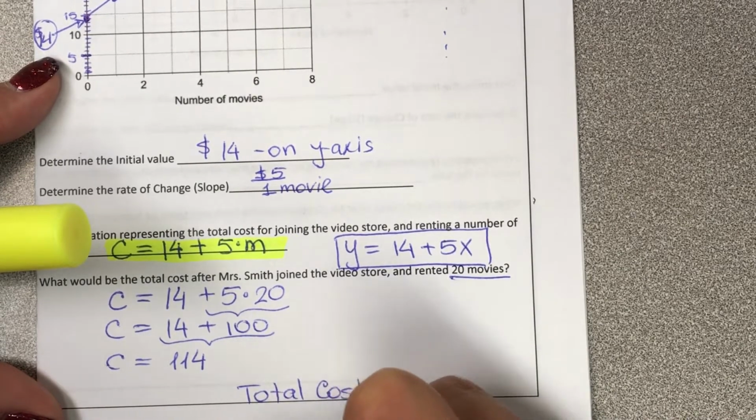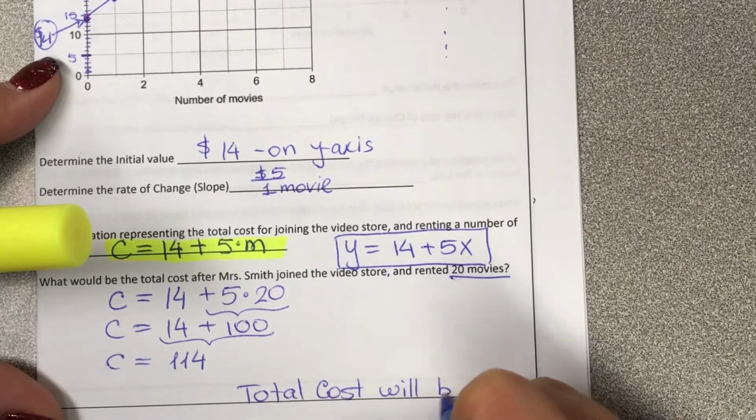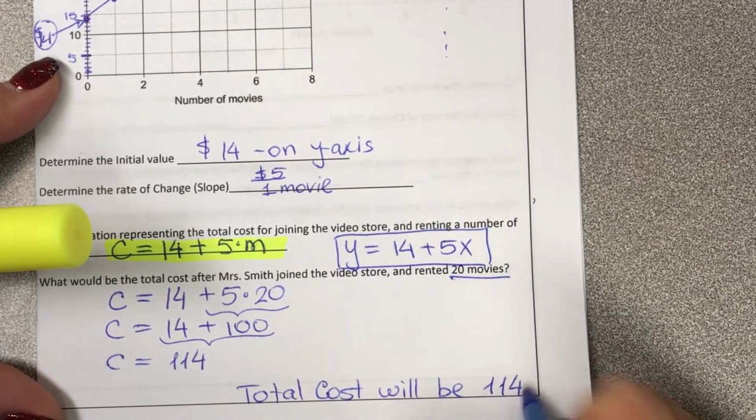So that's what we say. Total cost will be $114.